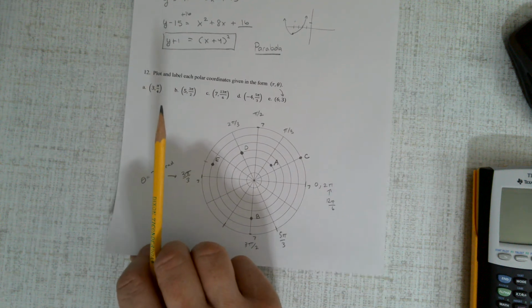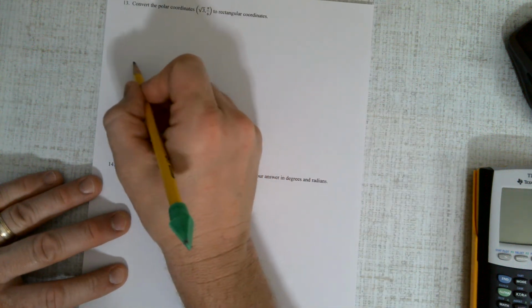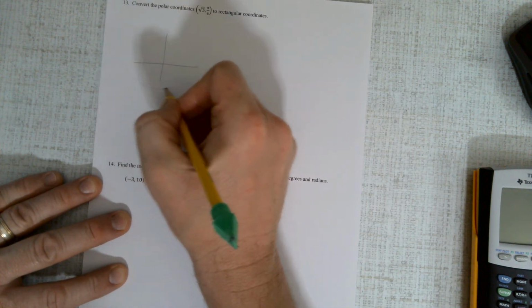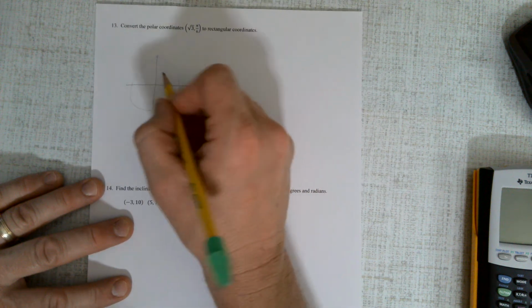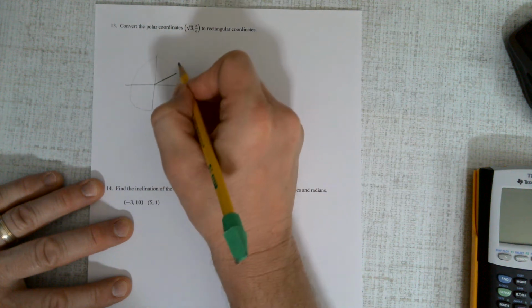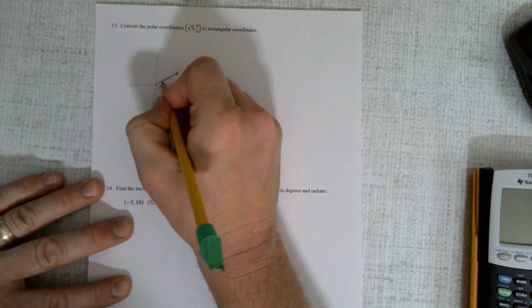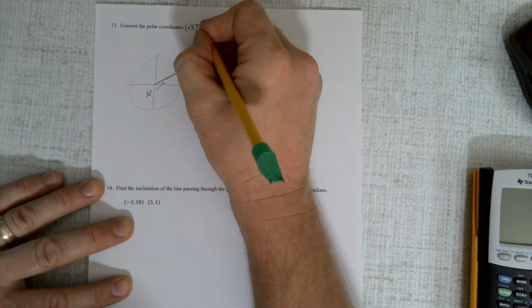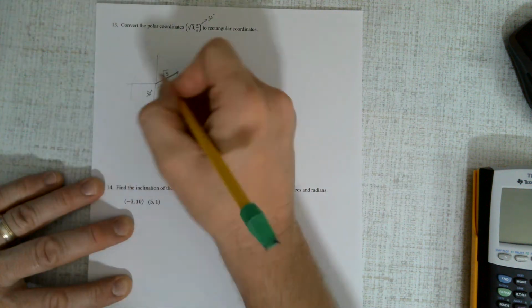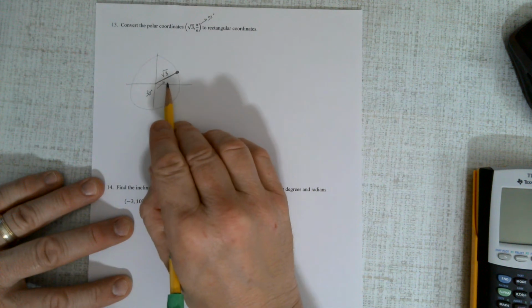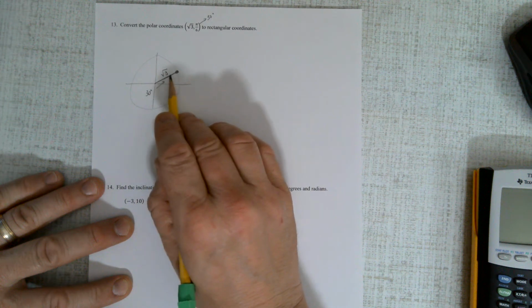Alright, going on to problem 13. Convert the polar coordinates to rectangular coordinates. Alright, well, if I had to plot this point on a polar graph, it would look something like this, and I would go out to root 3, at pi over 6, and that's 30 degrees, so let me just go ahead and draw it. 30 degrees. We all know pi over 6 was 30 degrees, and this is root 3. So there are the coordinates. There's the angle. There's the distance.